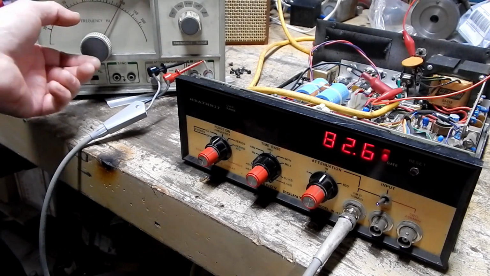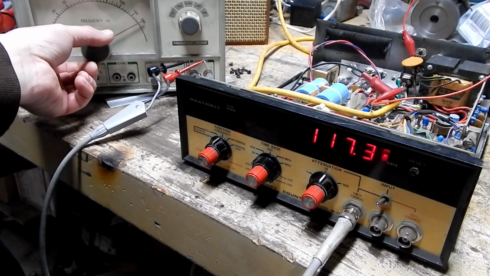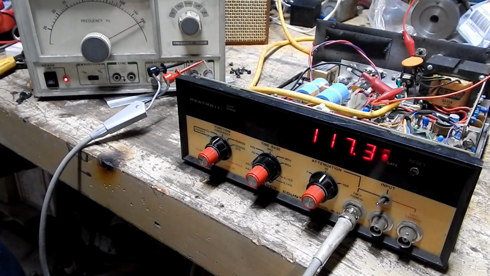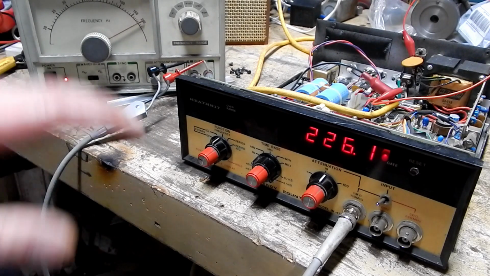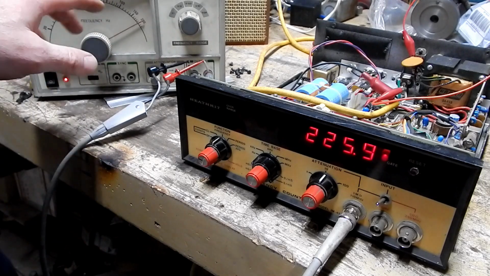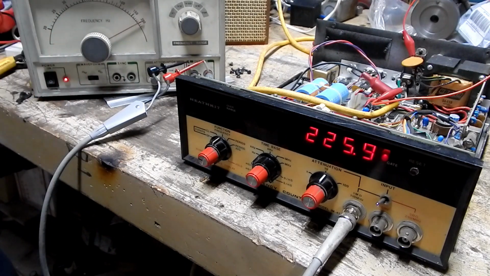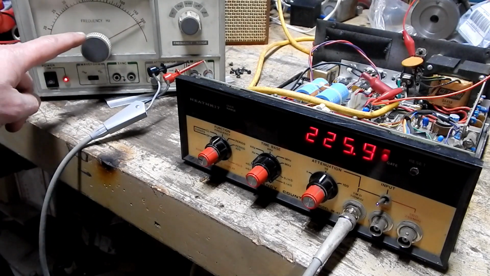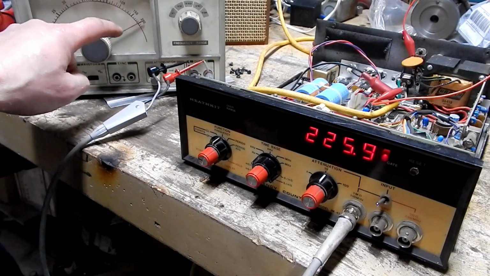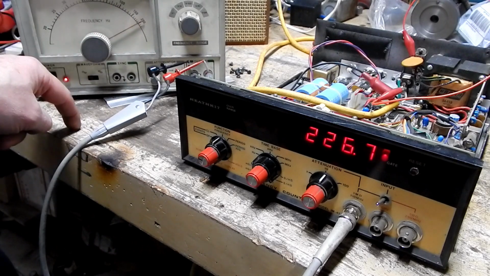82.6. All right, let's crank it up to the 200. Wait for it to count again. 226. This might be working. How accurate? Not sure yet. I mean, this generator might not be putting out exactly the right frequency. I think I'm more likely to believe that this is working correctly than this. This is working, but I don't think this is very accurate as far as the scale goes here.